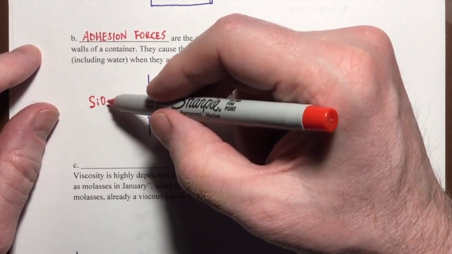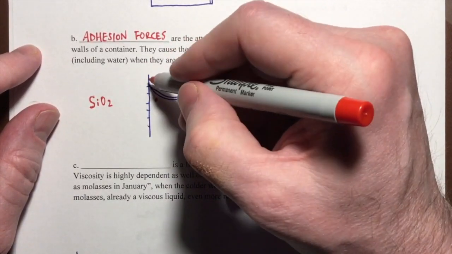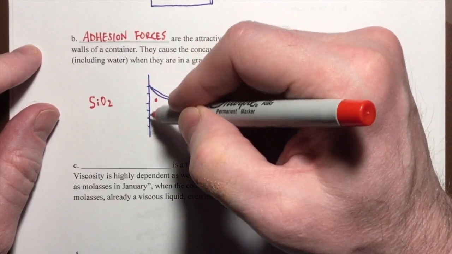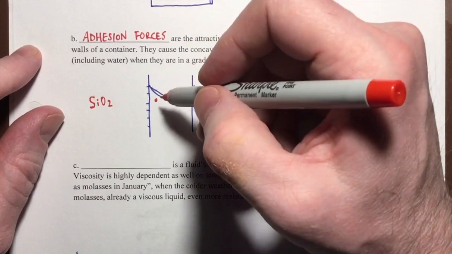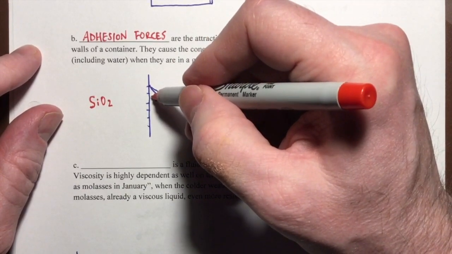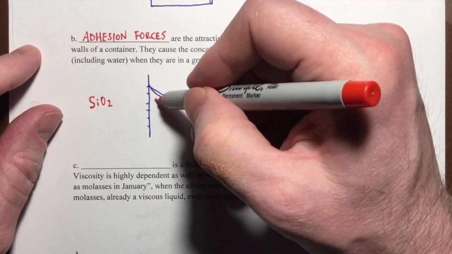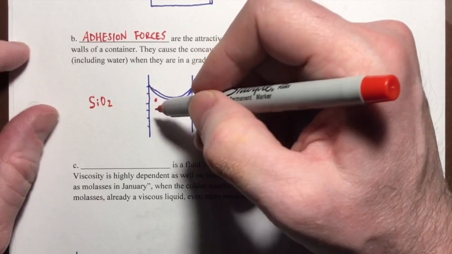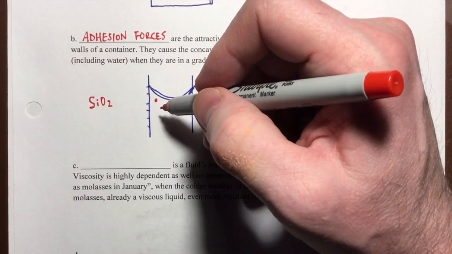Silicon dioxide has a polarity to it, and so the side wall of the graduated cylinder has a polarity, and water molecules can be attracted to that polarity because the dipole of the water molecule can be attracted to the polarity of the glass.